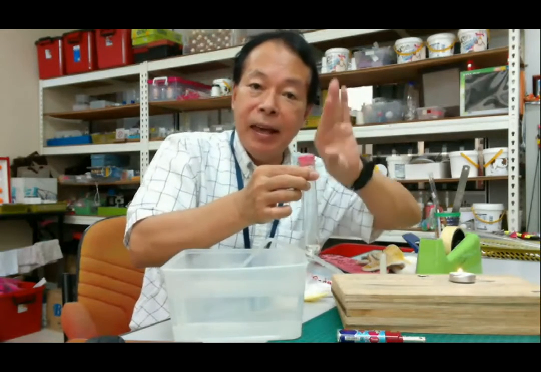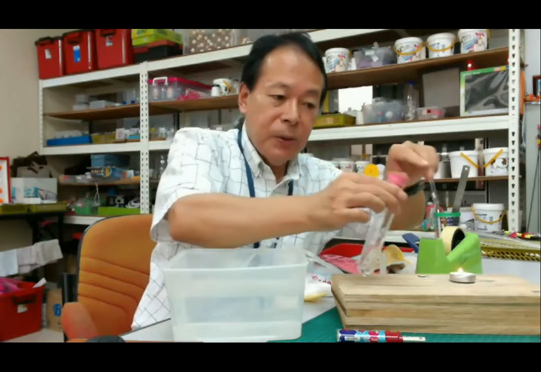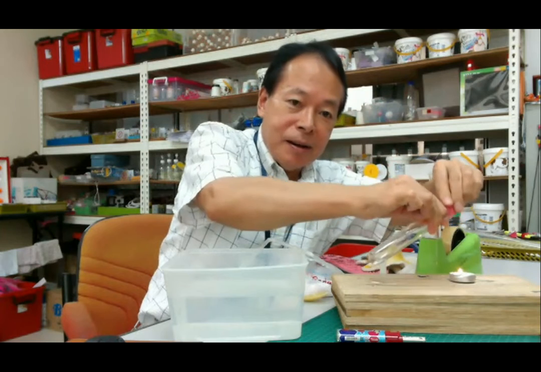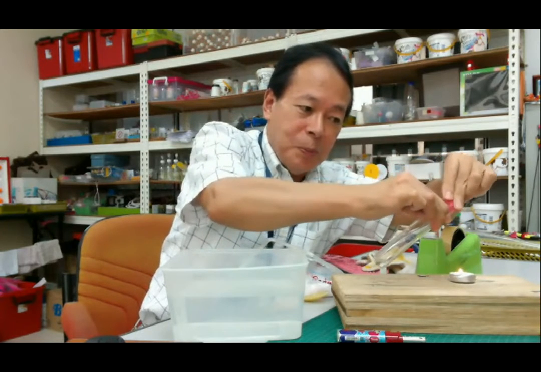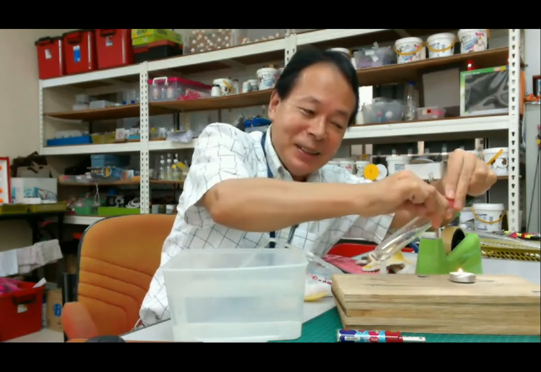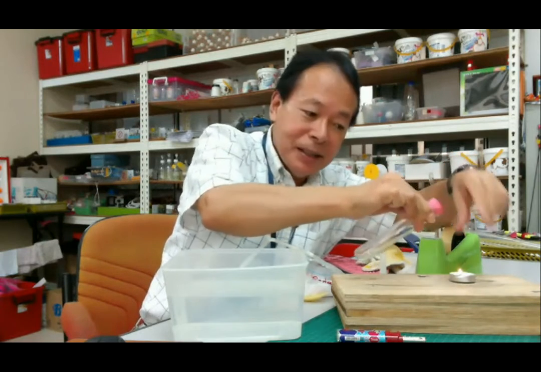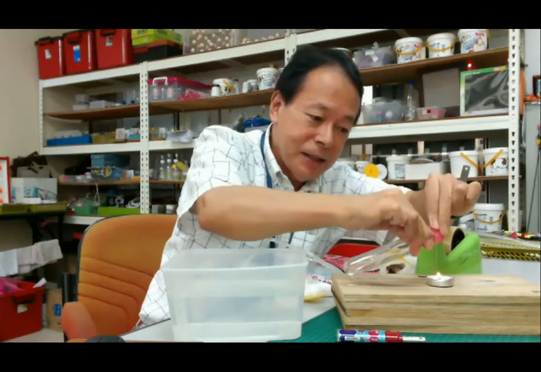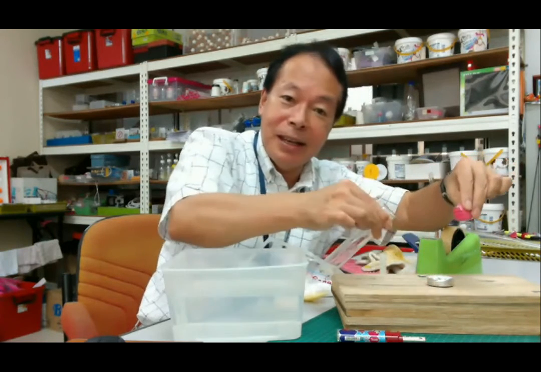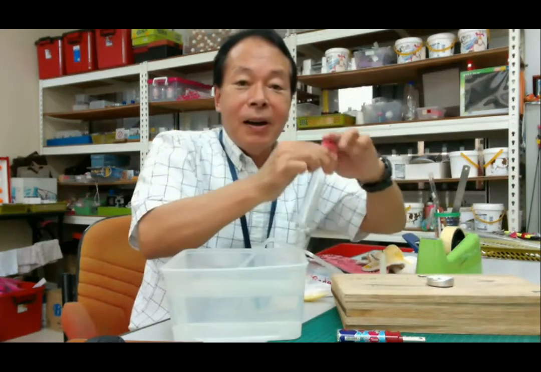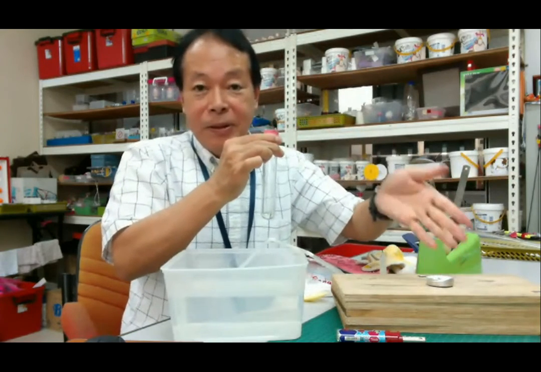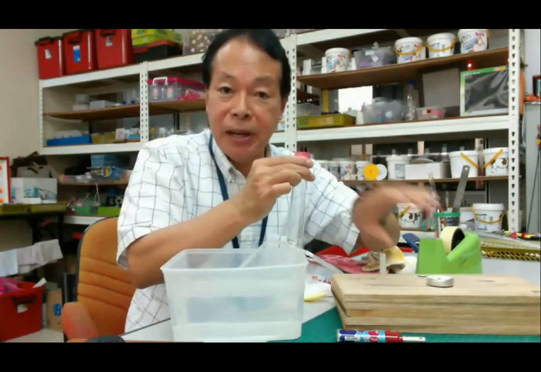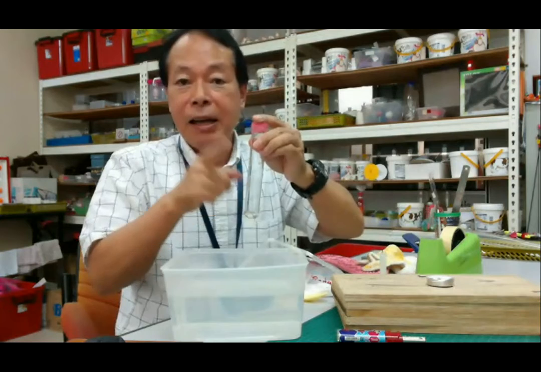Carbon dioxide is heavier than air. So if I remove the stopper, then pour the gas over the candle, what happened? Can you see the candle? Okay, I try. Okay, you see? So we can extinguish the flame of the candle. Okay, so it means this is carbon dioxide.